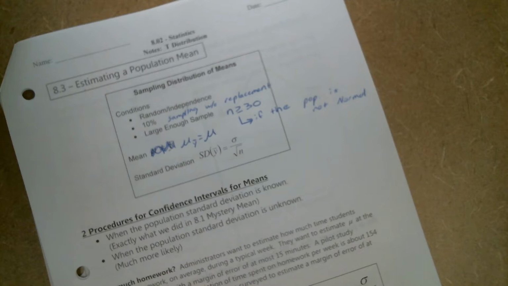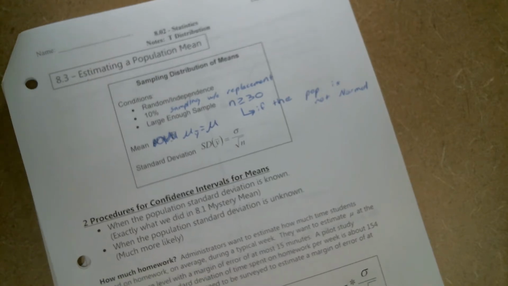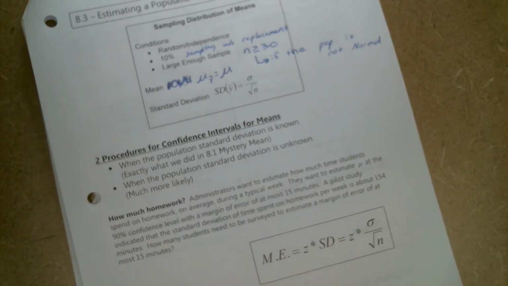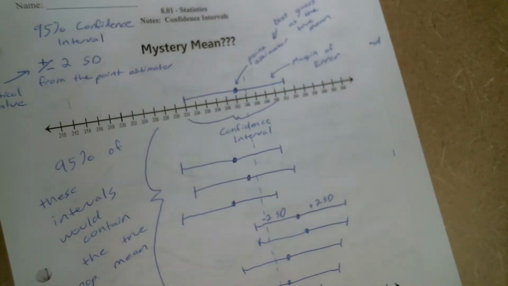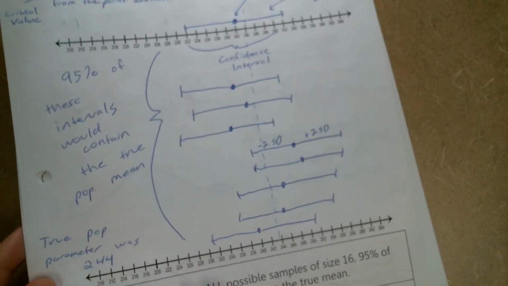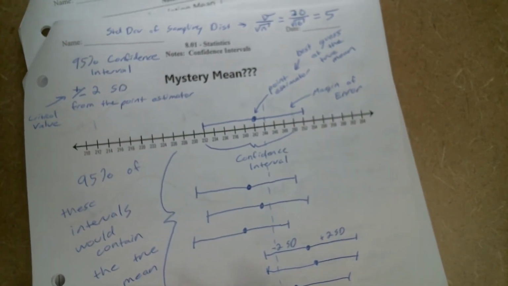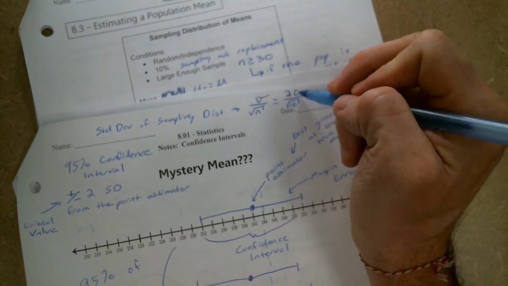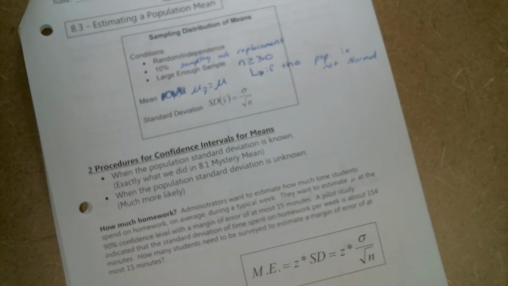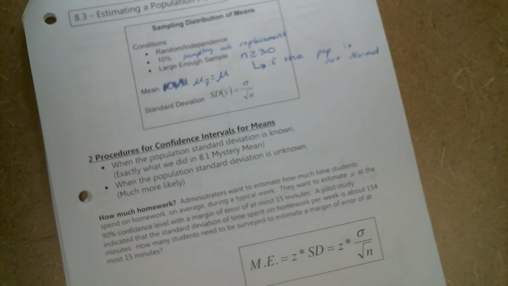All right, so I did say last class there was going to be some extra wrinkles here. And the wrinkle is that there's actually two different procedures for these confidence intervals. One is where you know the population standard deviation, which is what actually happened in the notes from last class, right? When we did the whole little mystery mean where the magic number was 244, I gave you a population standard deviation of 20. There's a second procedure when we don't know the population standard deviation.